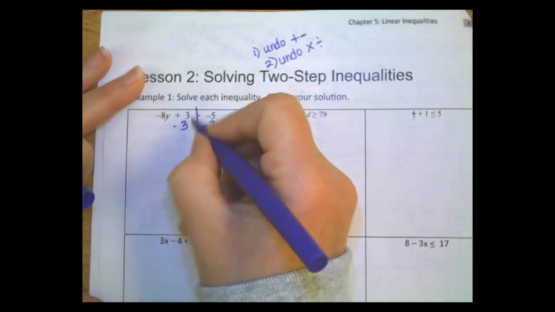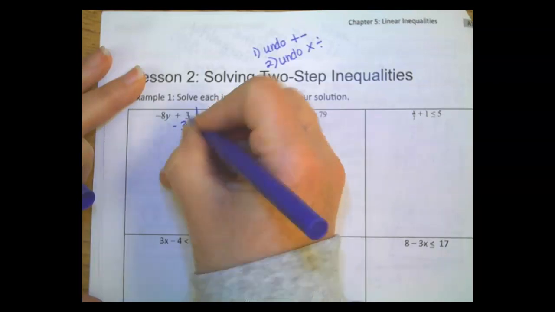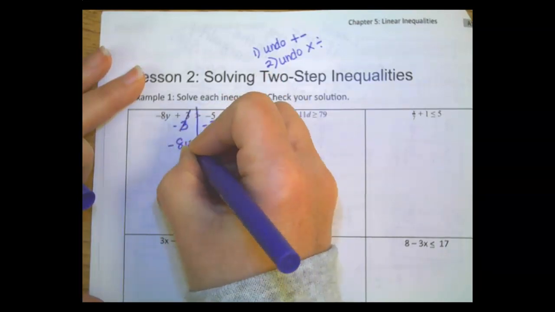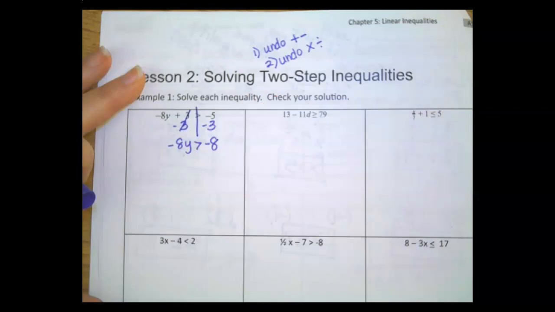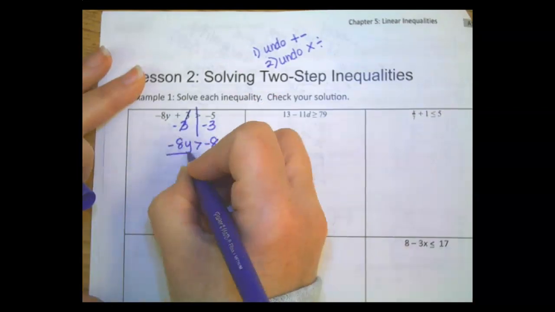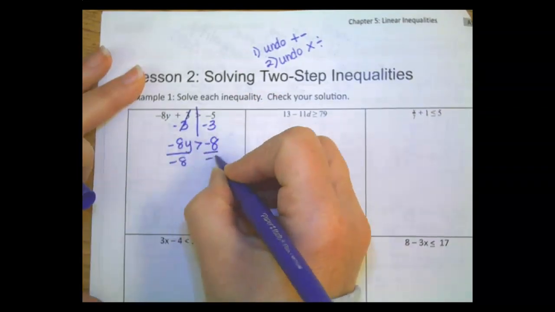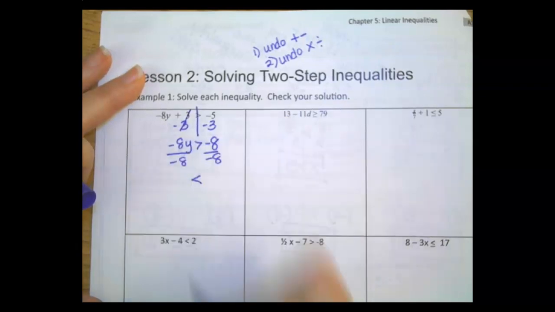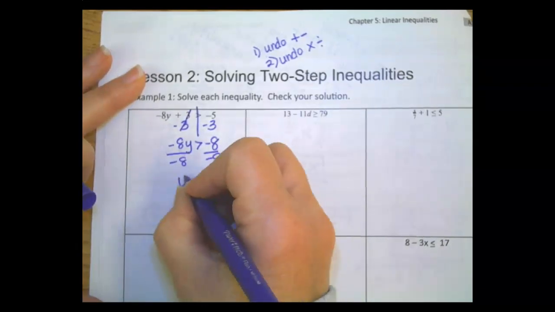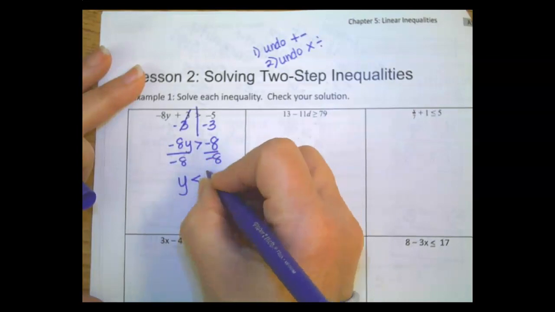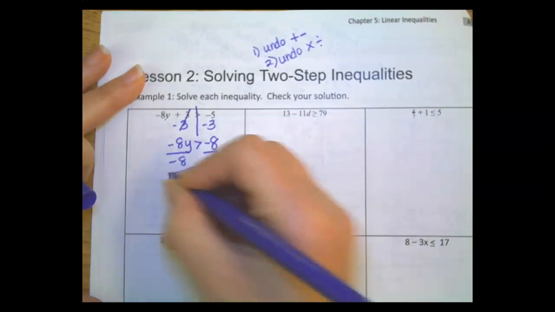So I'm going to undo this. So I'm left with a negative 8y is greater than negative 8. Now I'm dividing by a negative 8, which means I need to switch this inequality sign. Y is any number divided by itself is just 1. And there's my answer.